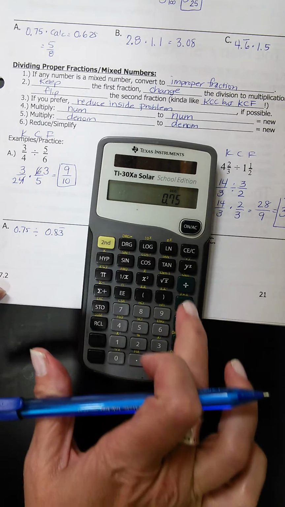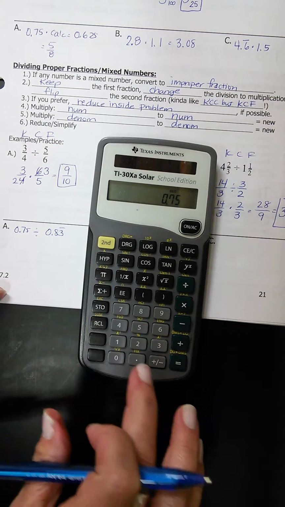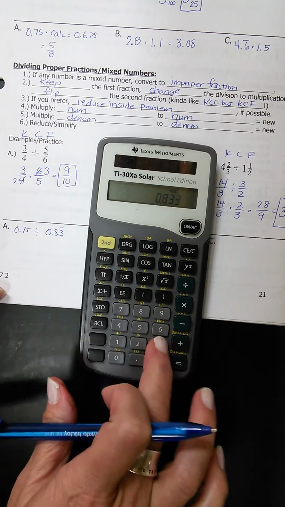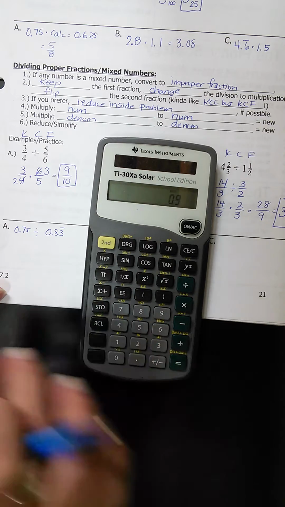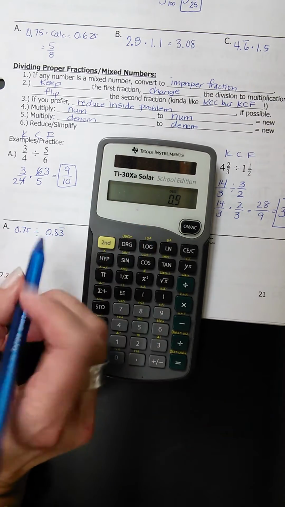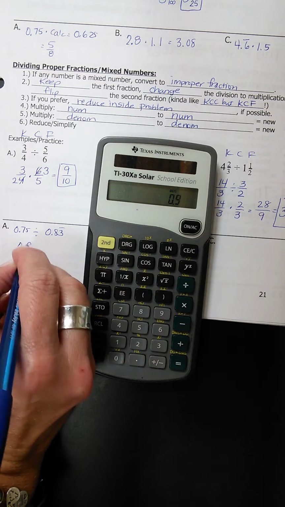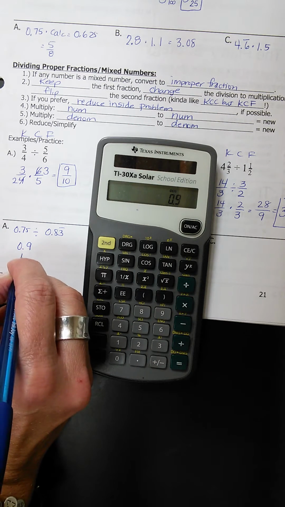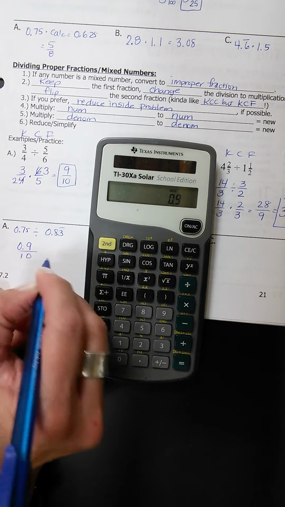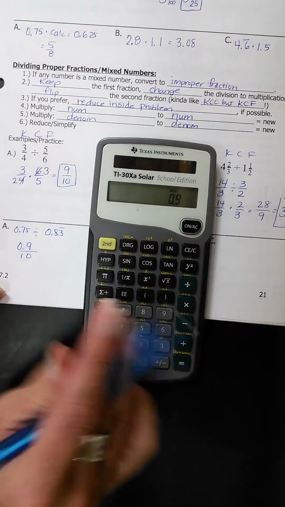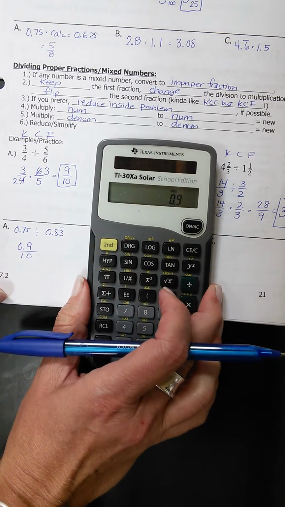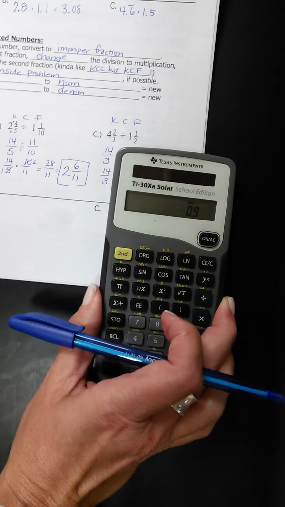I'm going to put that into the calculator. 0.75 divided by 0.833333333. Oh, and look, I get 0.9. Put the 1 underneath the decimal, put the 0. Look, I get 9/10. So it works sometimes, easily.